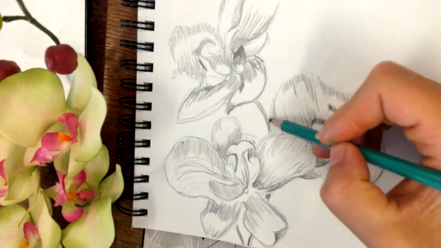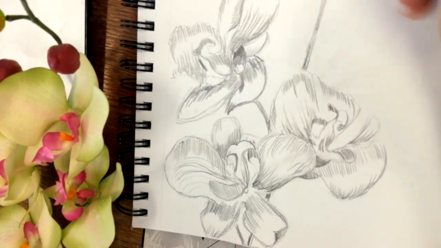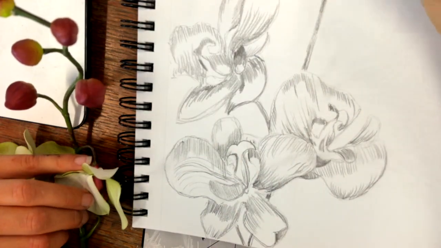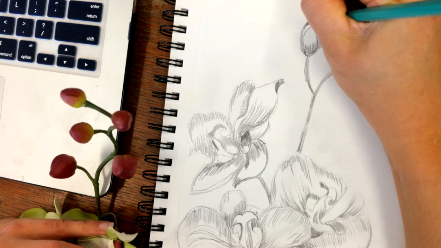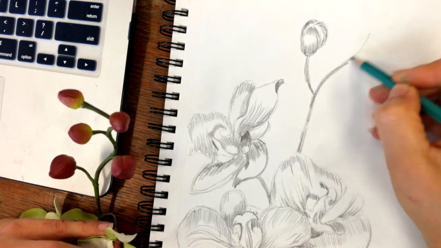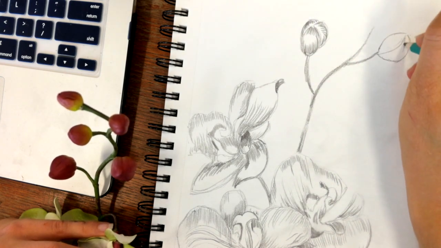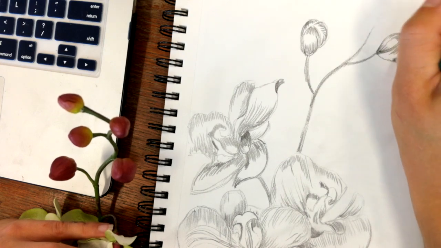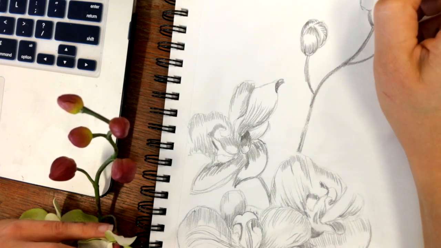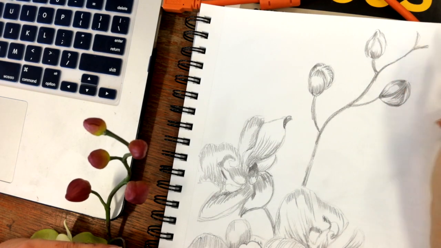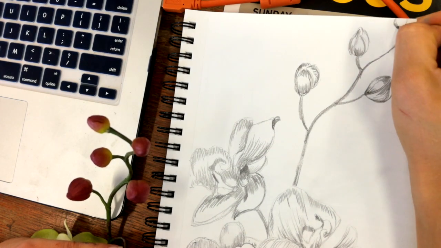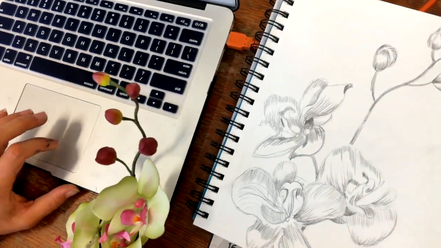Okay? But notice how I'm just looking at my shadows and I'm blocking them in using lines or using solid blocks of color to show differentiation between areas where it's dark and areas where it is light. Okay? This needs to be finished by tomorrow so we can do the process of creating the print. So have fun drawing. This took me about 12 minutes.